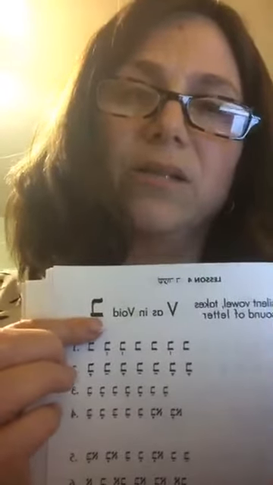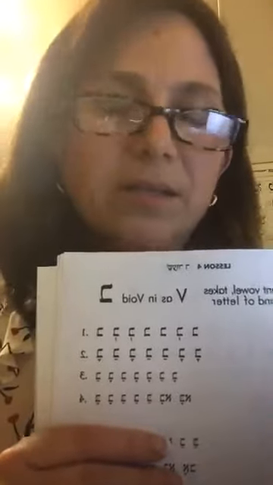Remember we said the beis was a boat. The veis is the vacant boat. The guy left, and now the boat is vacant. There is a void inside. So it says the sound v. V. That's right. Okay. Beis says b. Veis says v. Beis has a dot. Veis does not. All right.